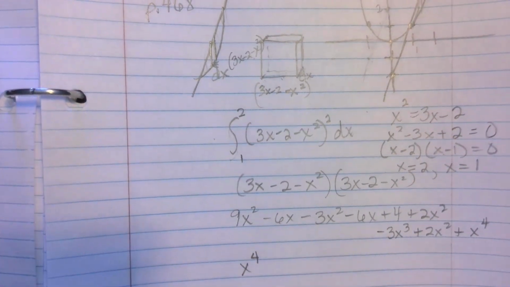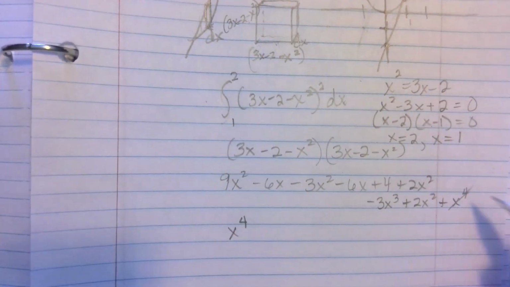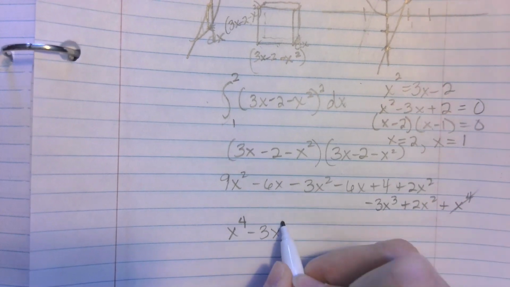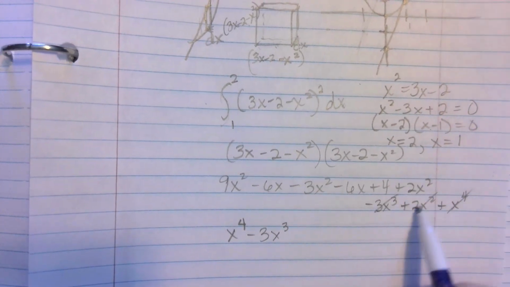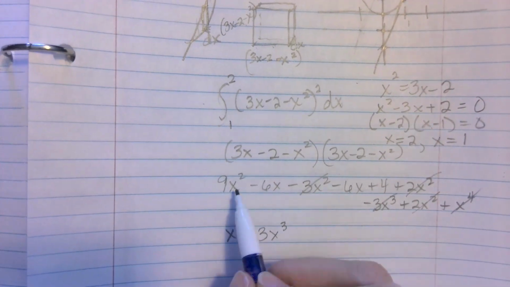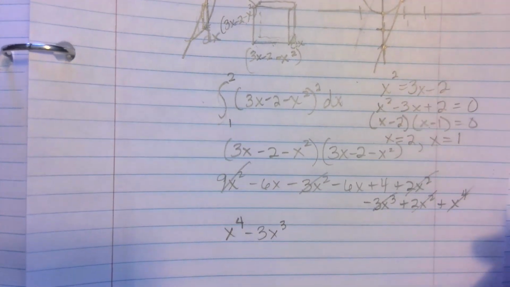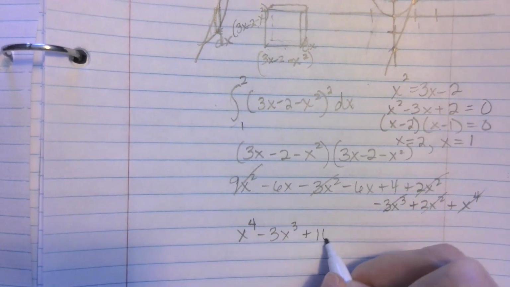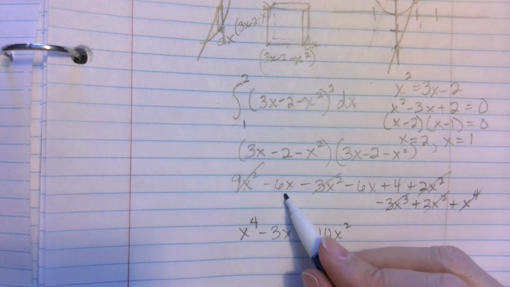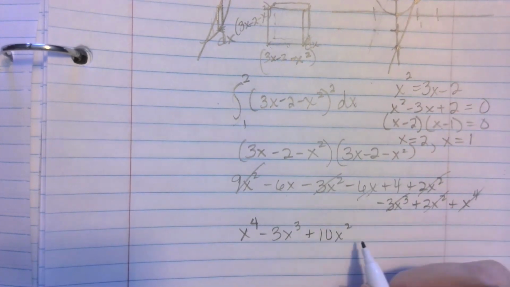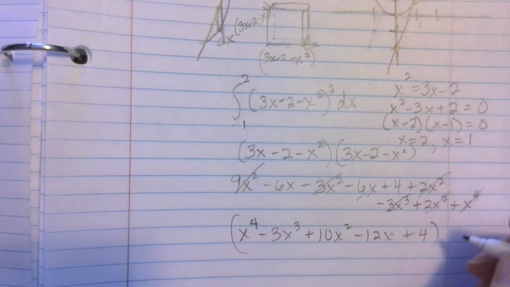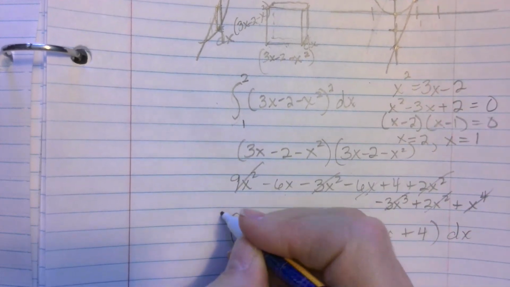X to the fourth, minus 3x cubed, minus 3 plus 2 plus 2 is 1, plus 9 is 10x squared, negative 6x minus 6x is a negative 12x, plus 4. Hope I did that algebra correct.